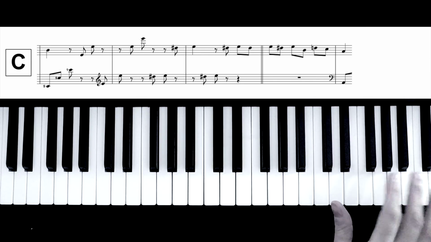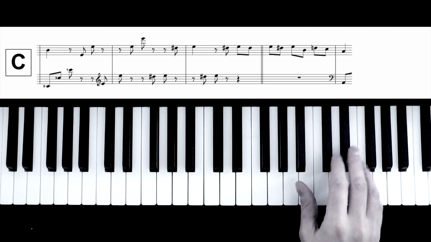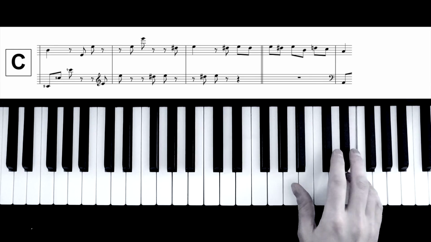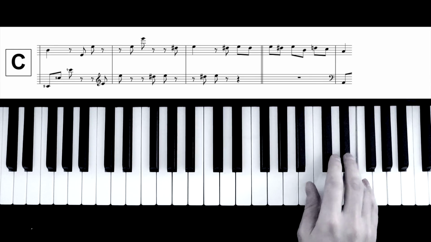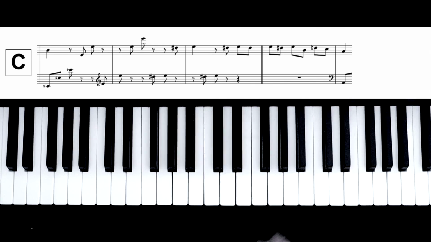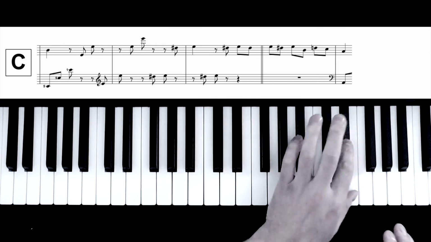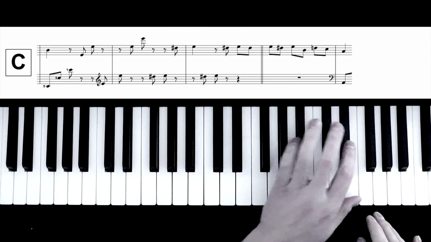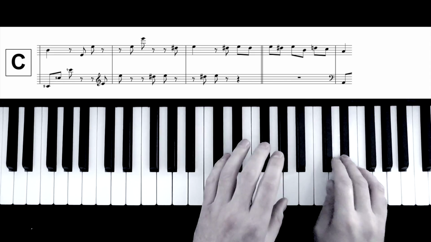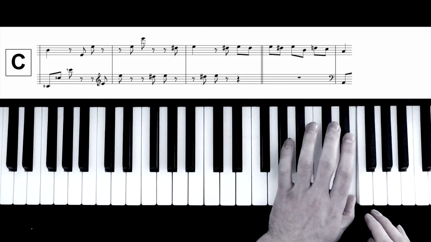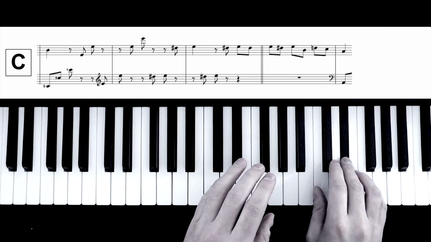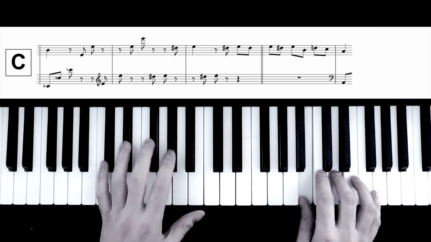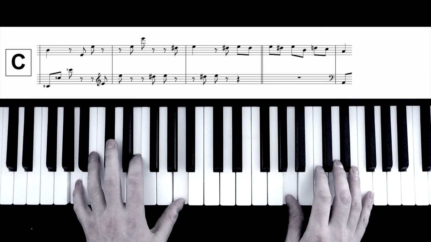Now, if Beethoven had wanted to make our lives easy, he would have written it all in the treble clef, and you would just play it with the right hand. But he doesn't do that. He has the same two notes. Again, it's like the left hand and the right hand are fighting over them. So you do it once in the left hand, once in the right hand, left, and then the right takes over, and then you're back to where you started in the D section.